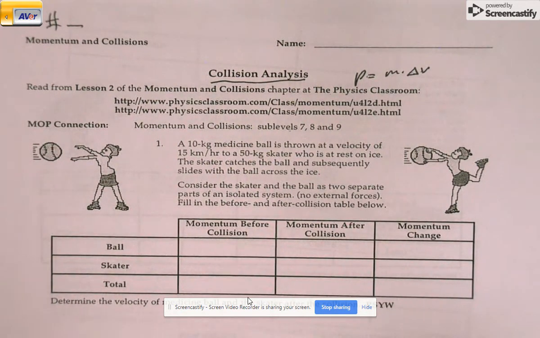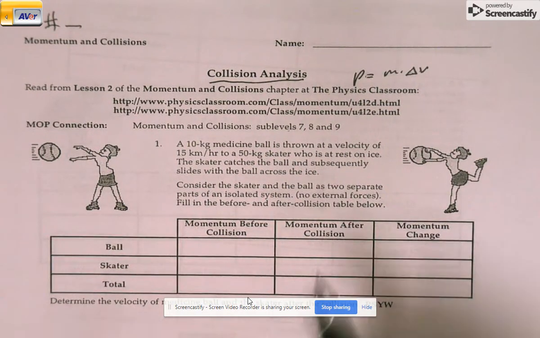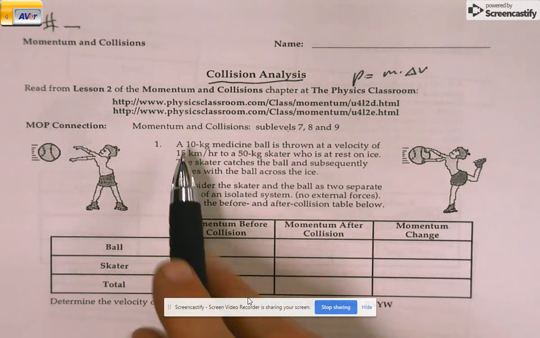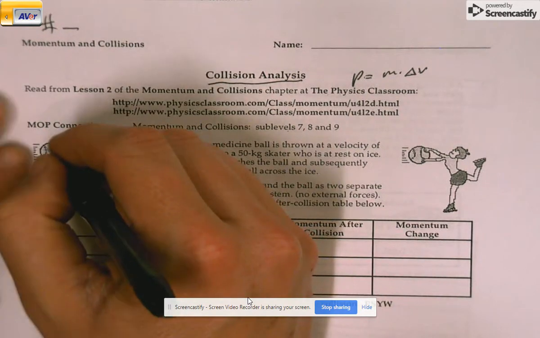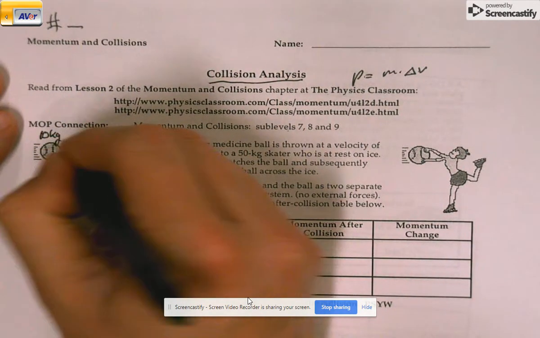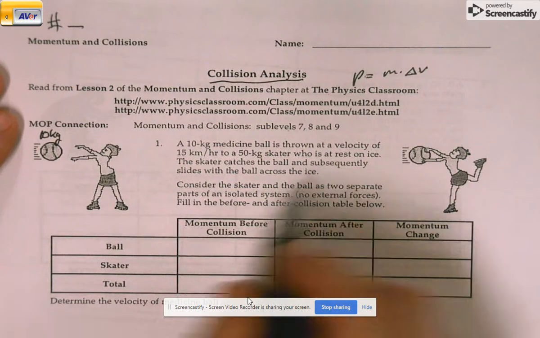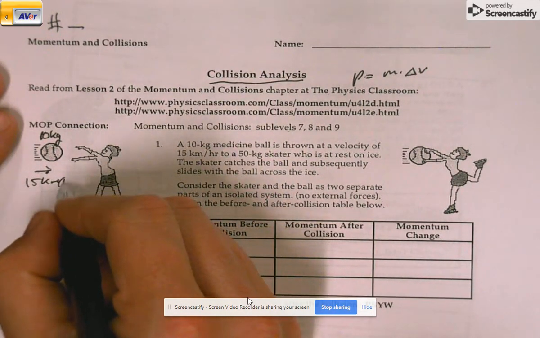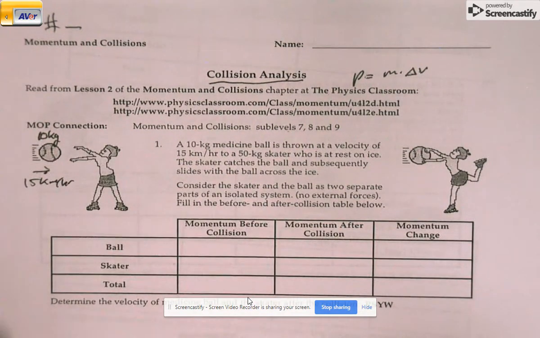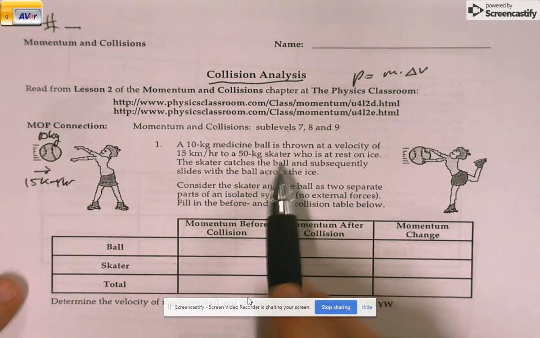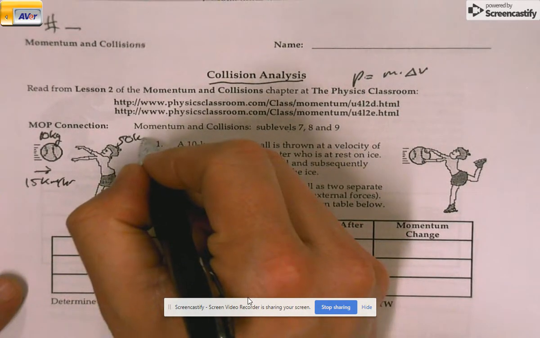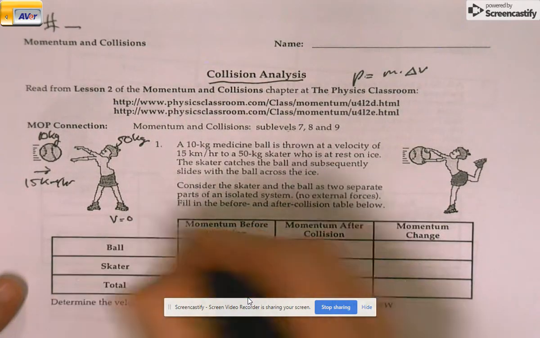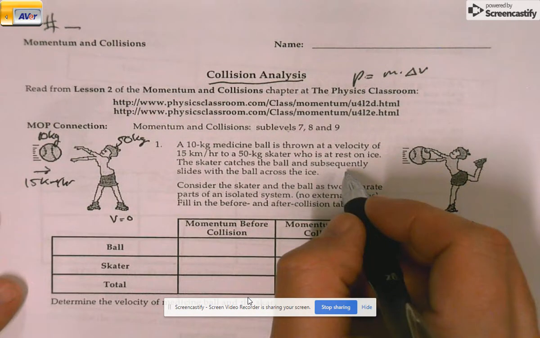In this first example, we have a girl, at least I believe she's a girl. She is standing still. It says here a 10 kilogram medicine ball, so this guy right here, is 10 kilograms, and is thrown at a velocity of 15 kilometers per hour to a skater who weighs 50 kilograms with a velocity of 0. She is at rest.